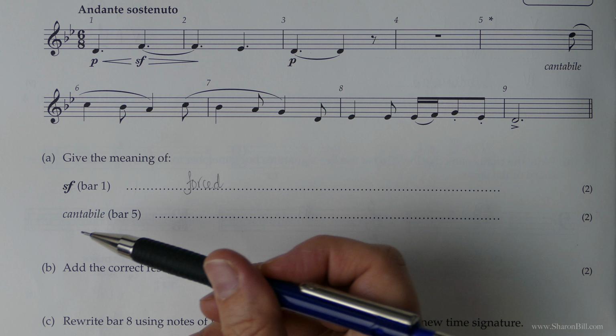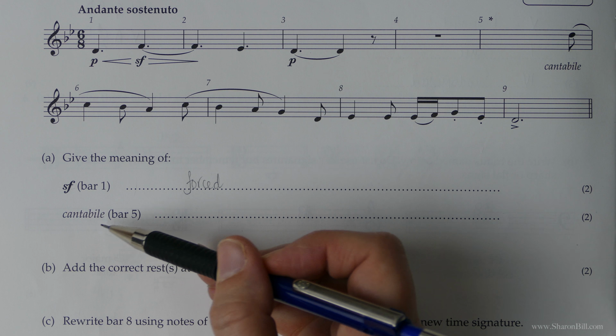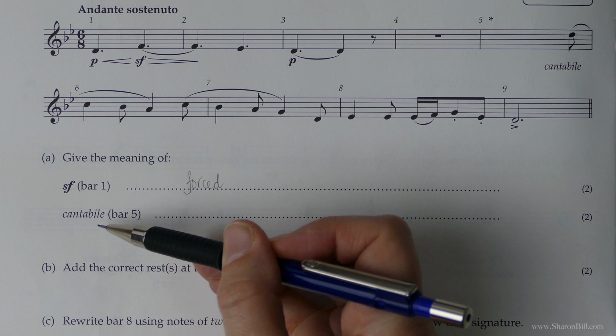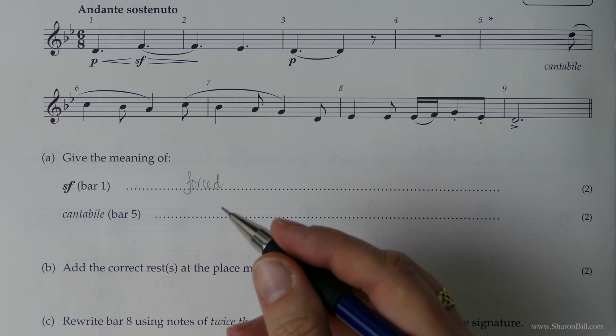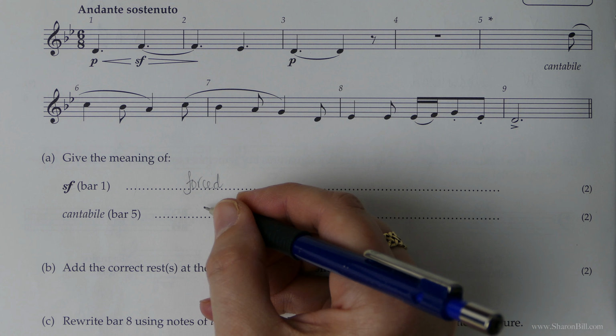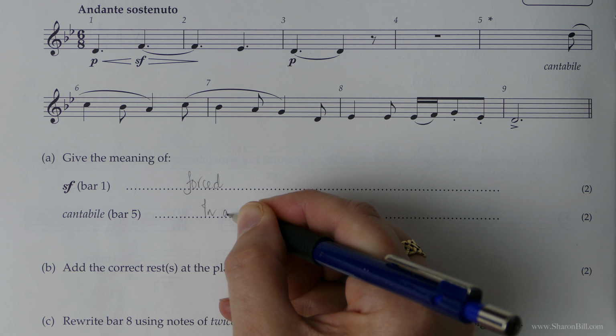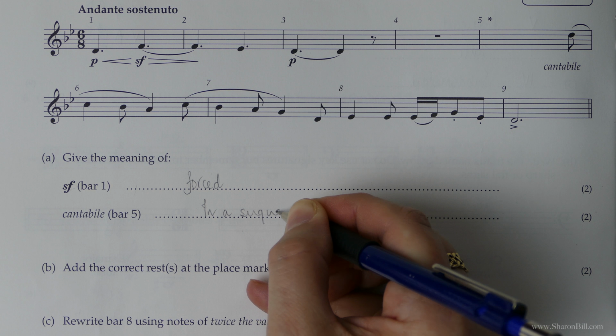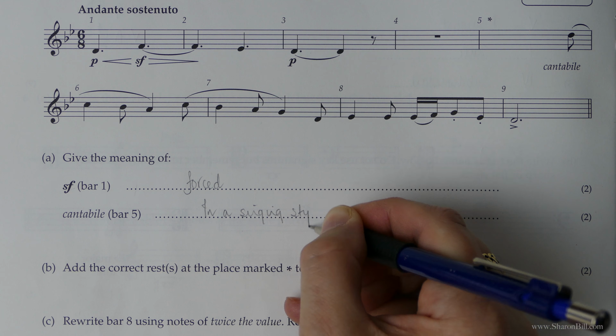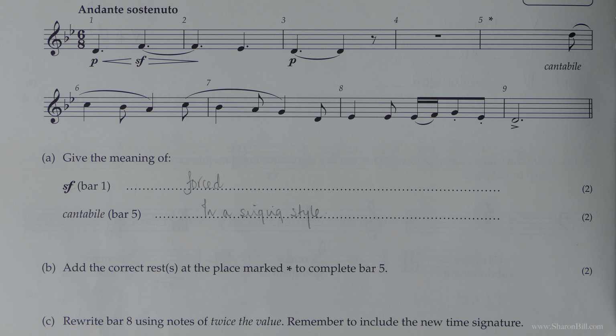Carrying on then, so Cantabile, this one harks back right to grade 1 actually when you first encountered this. Cantabile means in a singing style or singing manner. There we go, that's that done.